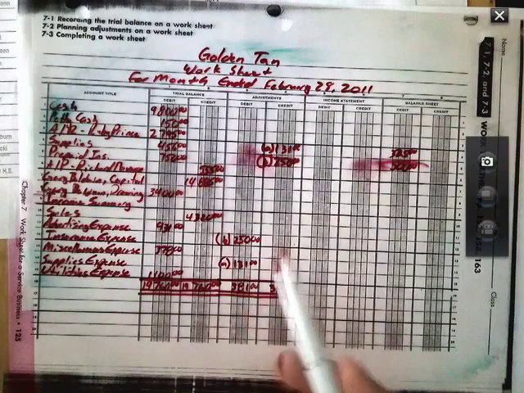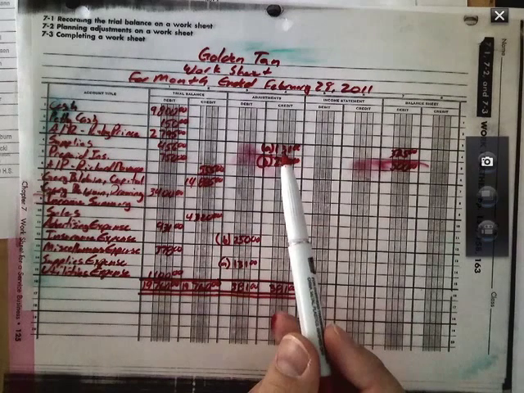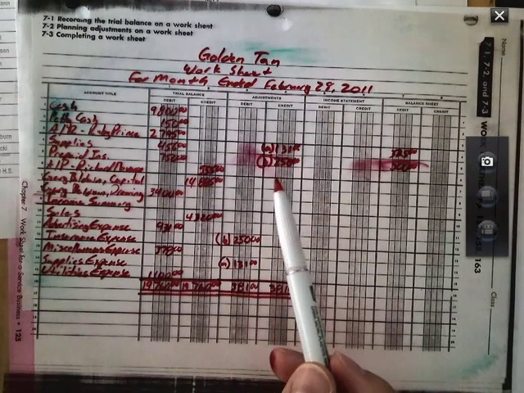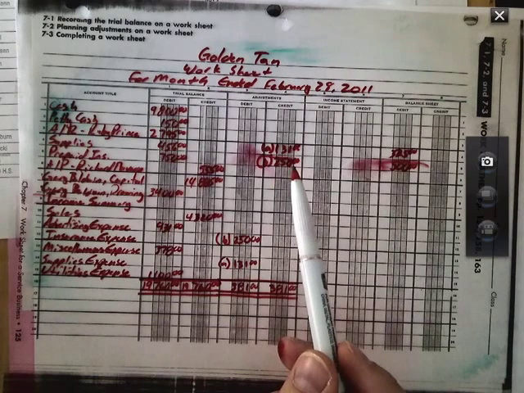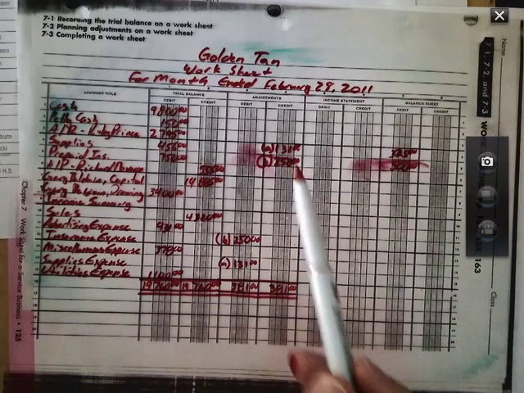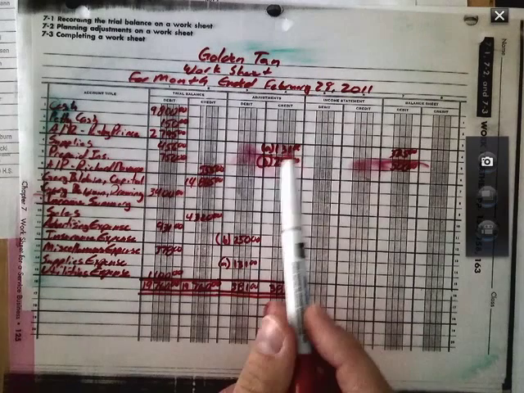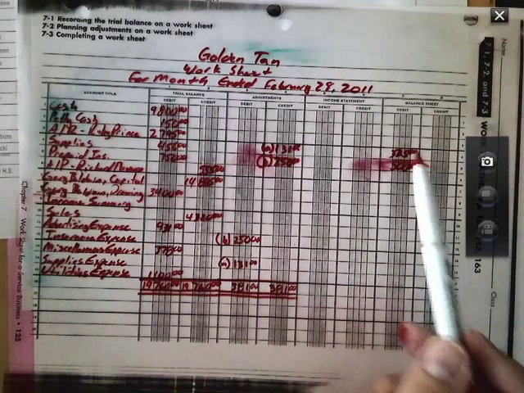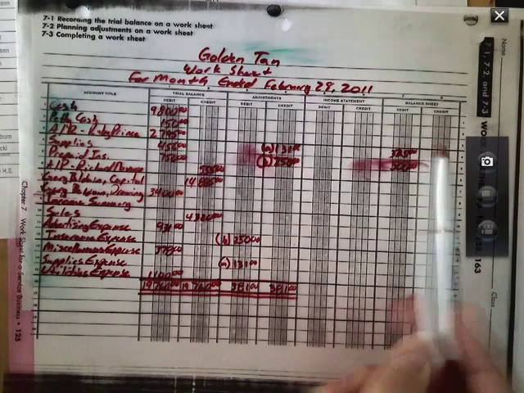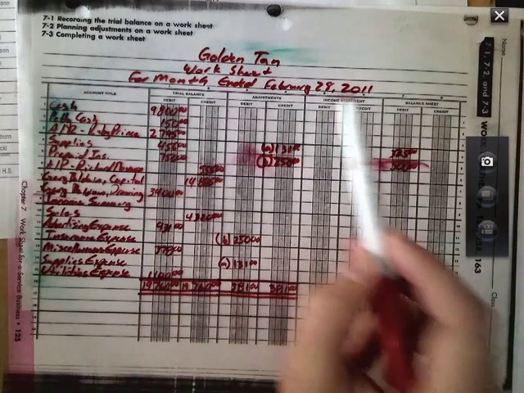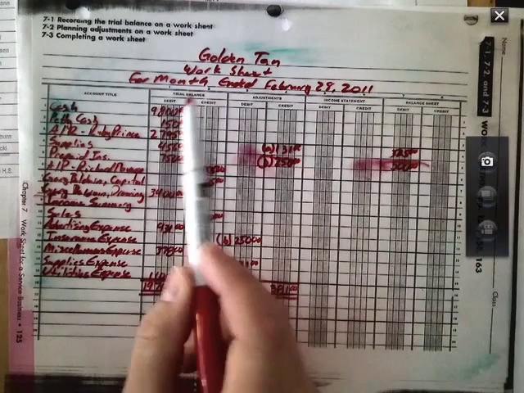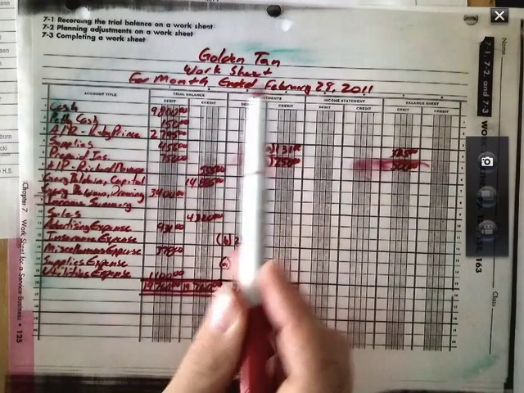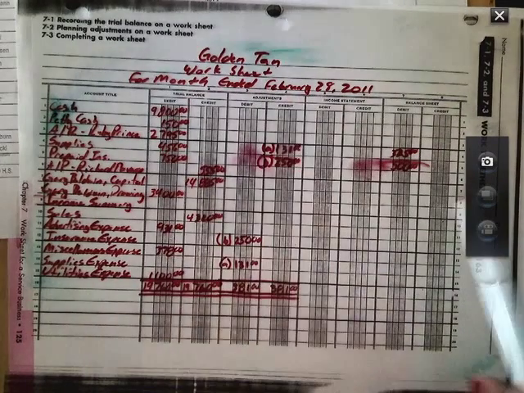Okay, so those are our adjustments. We used a little supplies and we used some insurance. Over the course of the month, we used $250 worth of insurance and $131 of supplies. And now, this is our new balance for the next month. So this balance sheet balance for the month ended February 28th will be the trial balance for the month beginning March 1st.